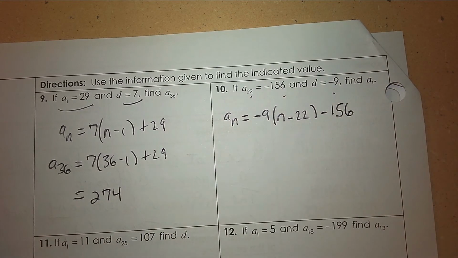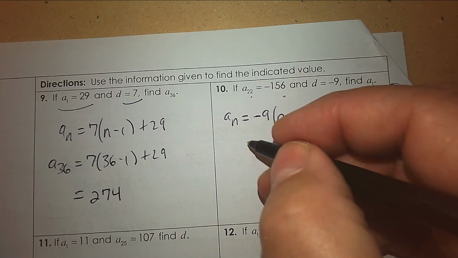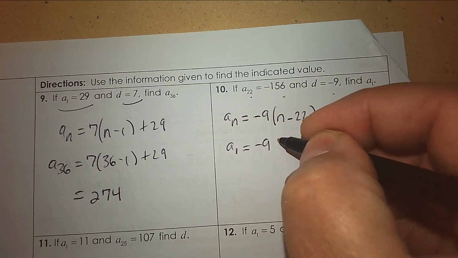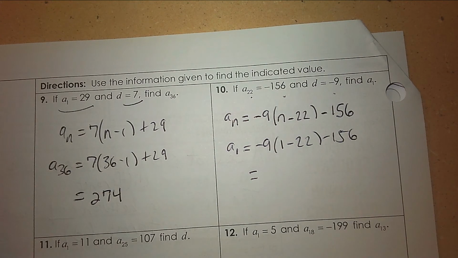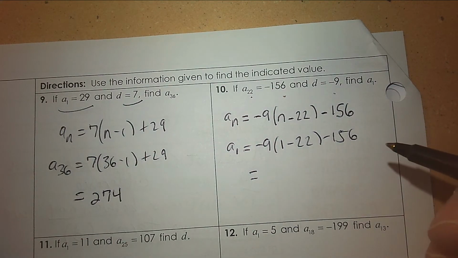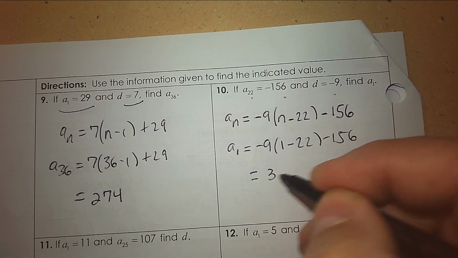That is called the HK form of a line. Can you see how powerful it is when you don't know the first term? You can adjust the rule and still come up with it quickly. And what are you asked to find? So guess what number you put in for n? 1. And then use your calculator. What's the first term? Did you get 33?